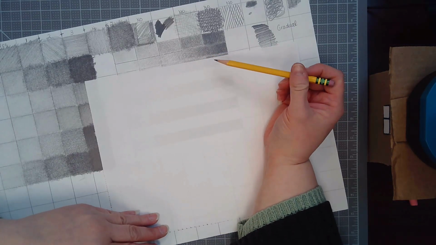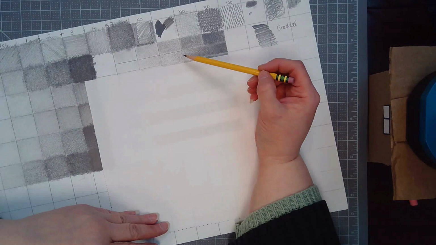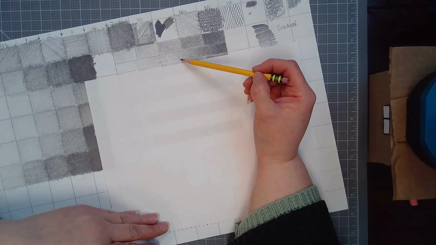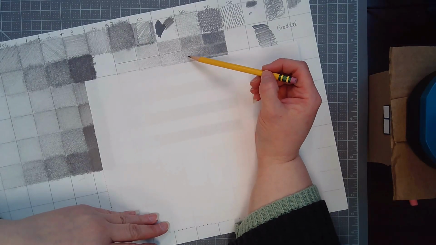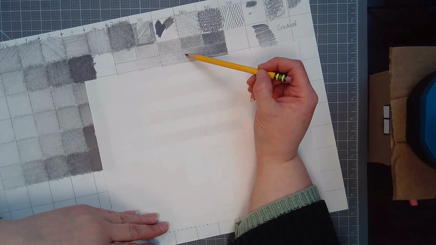So I'm starting to like the look of that a little bit. Here I see a little bit of a dark mark. So I'm going to try to blend that out some.